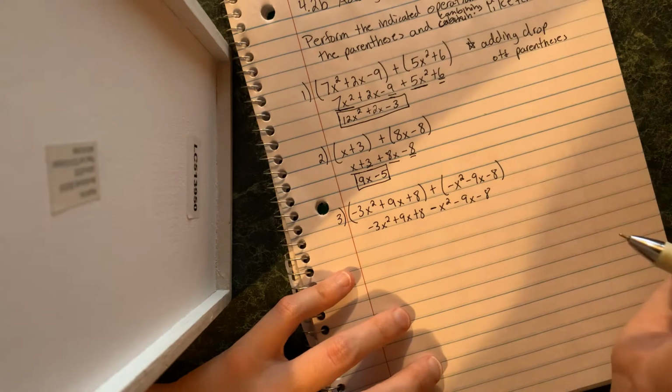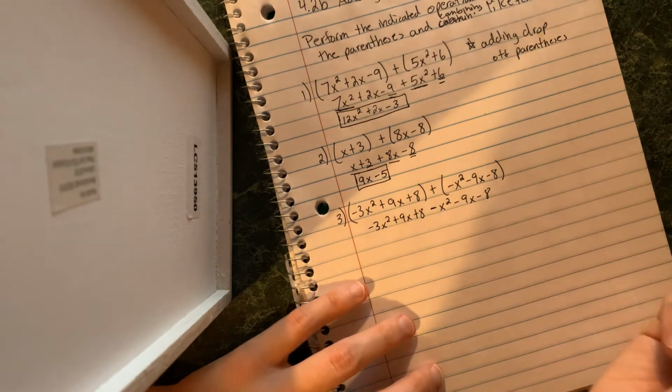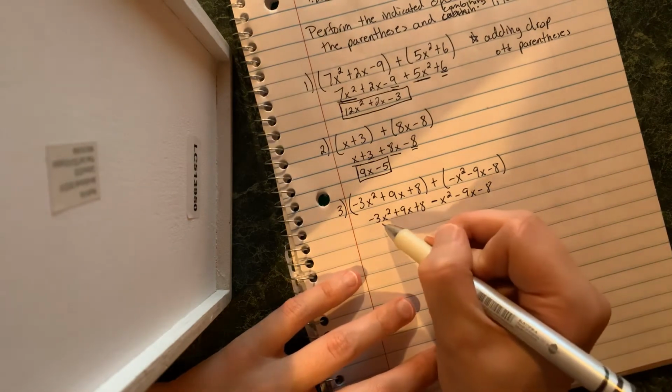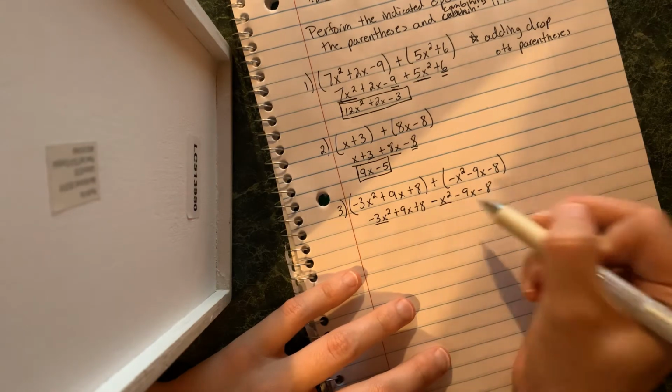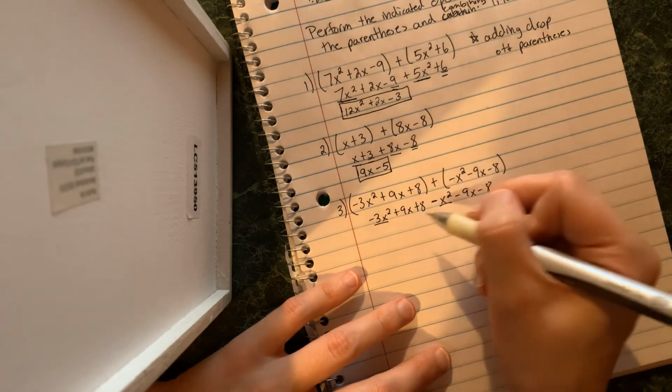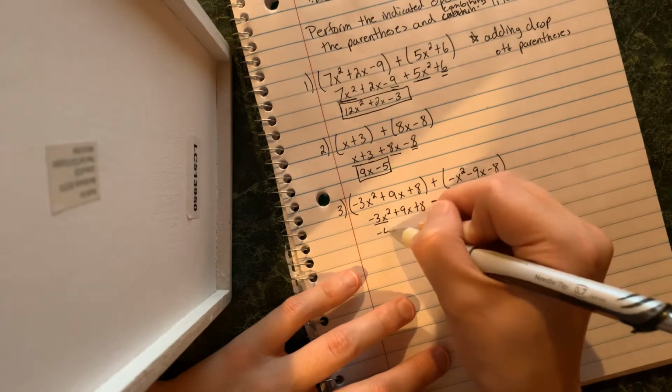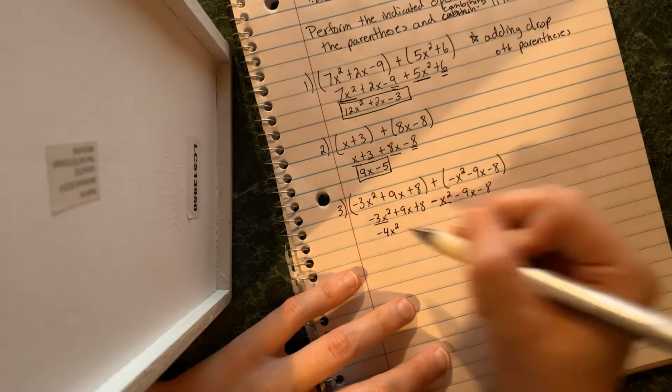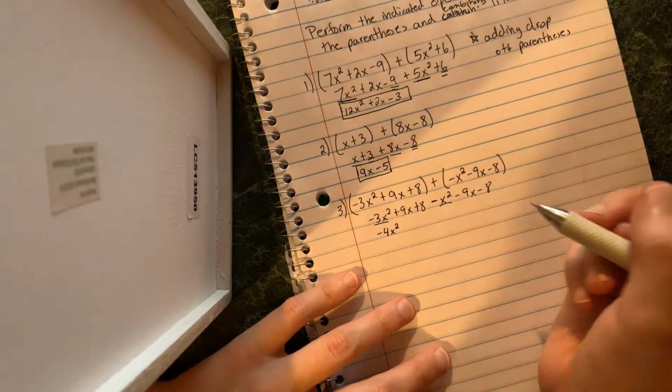Plus negative is the same thing as a minus. Now we can add our like terms from here. In this case, we have our x squareds that are the same. So that'll be negative 4x squared. Remember, keep the exponents the same.